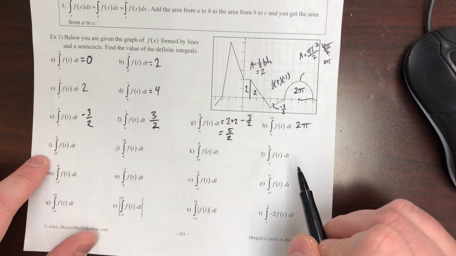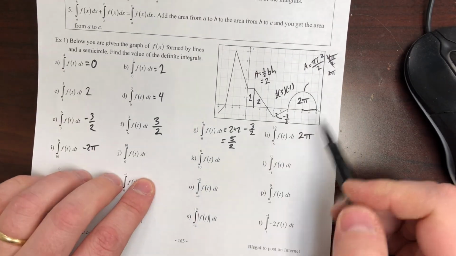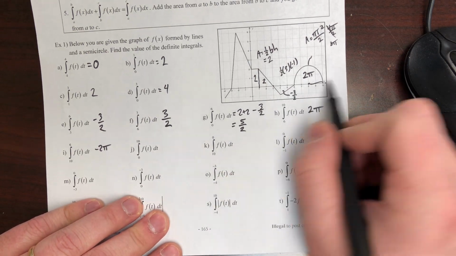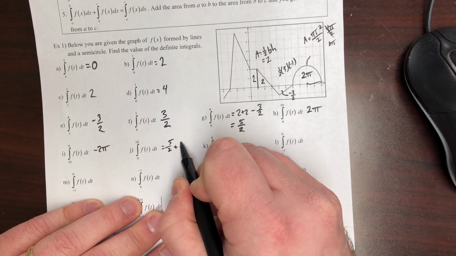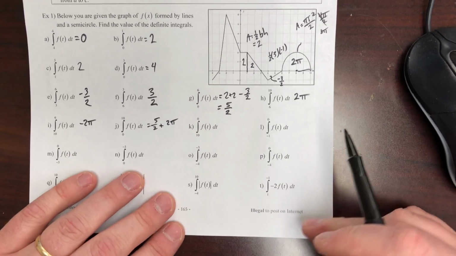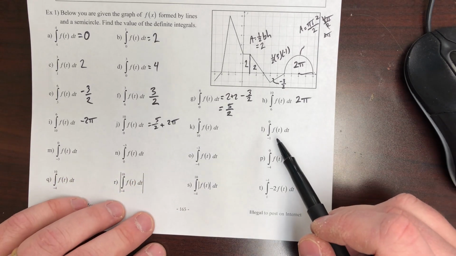Oh no, I'm going from 10 to 6 now. Oh, can't figure that out. Oh, too hard, okay. So from 0 to 10, you just add them all up. Oh, we should talk about that. So if 0 to 6 is 5 halves and 6 to 10 is 2 pi, you would just write 5 halves plus 2 pi. You don't need to get the decimal or anything. Leave it like that. Walk away. It's good. Throw a negative out front. You got that one.